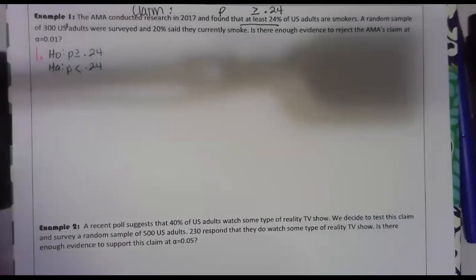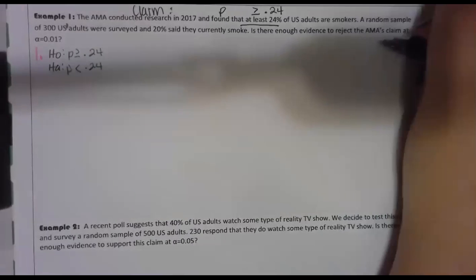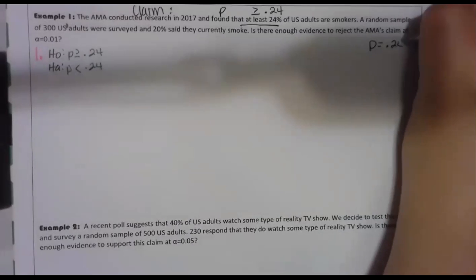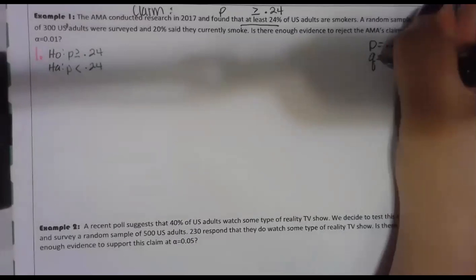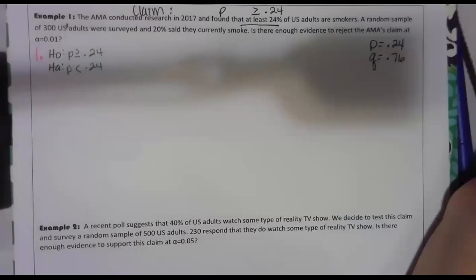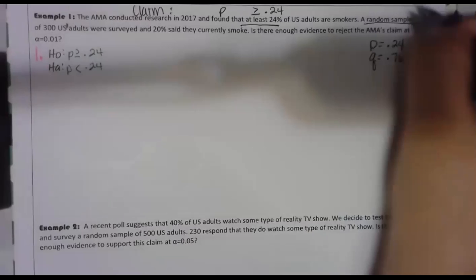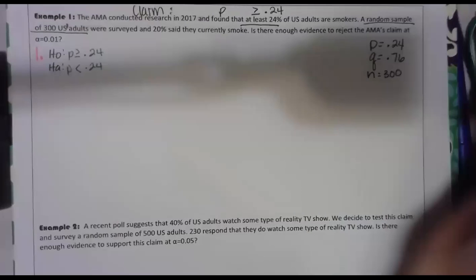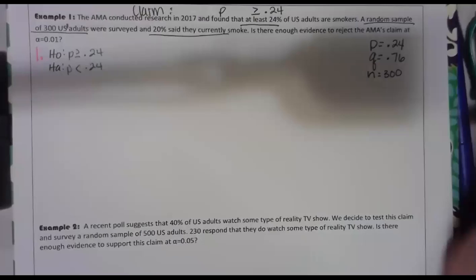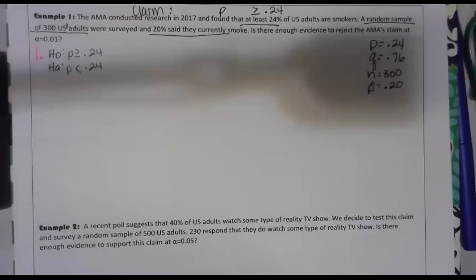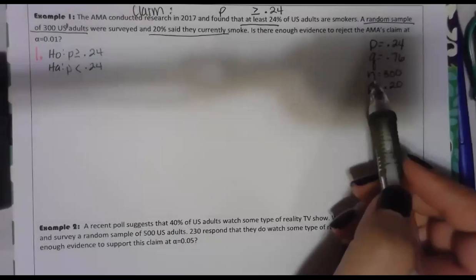All right, okay. So now that we know our P, you can start to come over here and say, well, now we know P is 0.24. So you can also find Q by taking 1 minus 0.24, which would give you 0.76. Then if you continued reading, it said a random sample of 300 US adults. So n is your sample size. 20% said, that is your p-hat, so that would be 0.20.